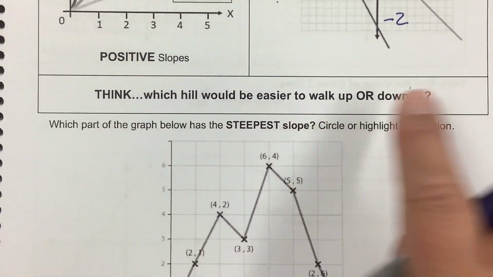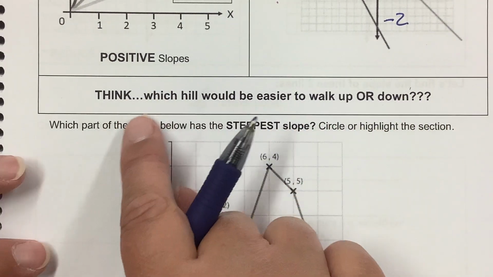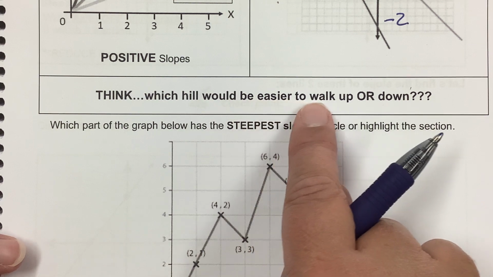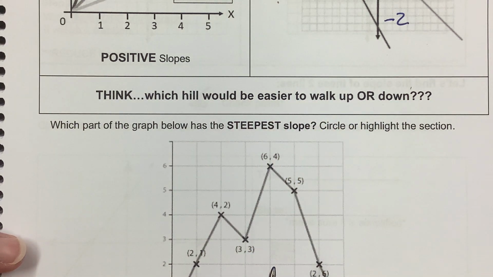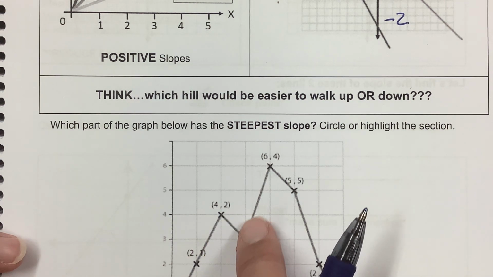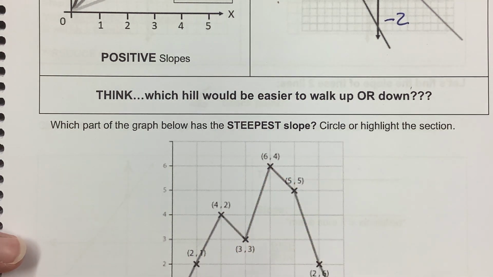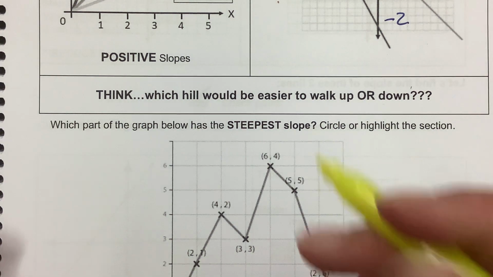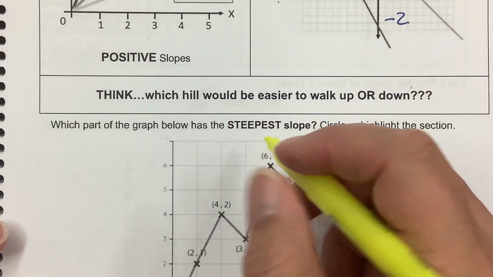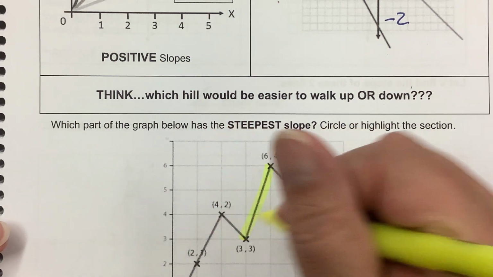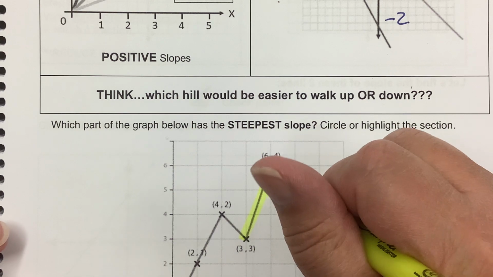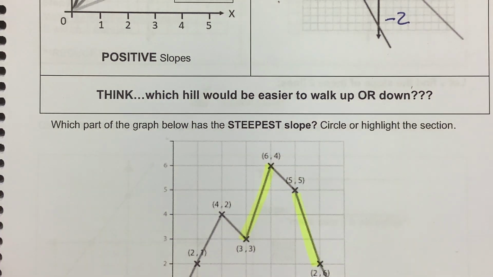All right, think. I know you hate that part. Which hill would be easier to walk up or down? If I started here and I'm walking up to this X or up to that X and then back down and then up and down, which one would be the steepest? Well, I think going up 3 over 1, that would be steep. But this is the same amount of steepness, down 3, 1 to the right. So let's do some slopes here.